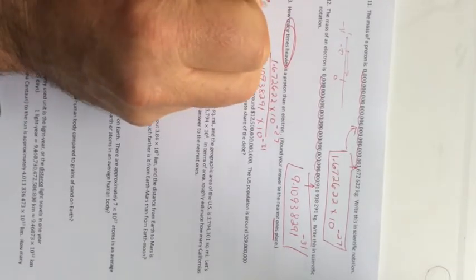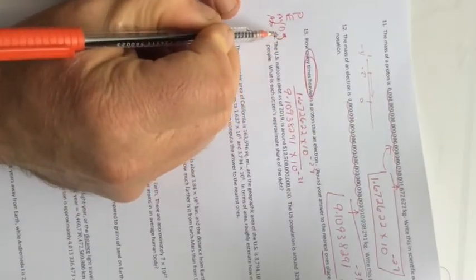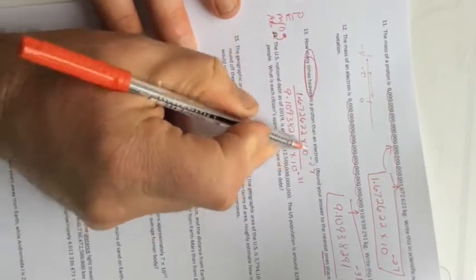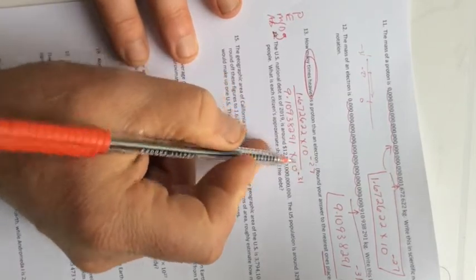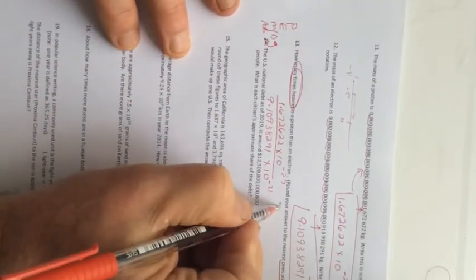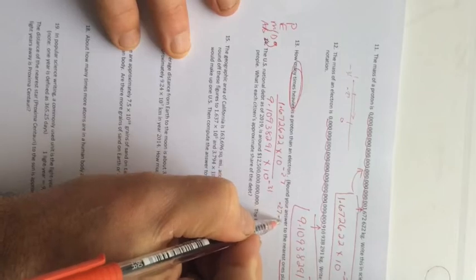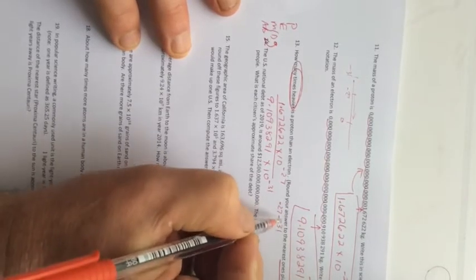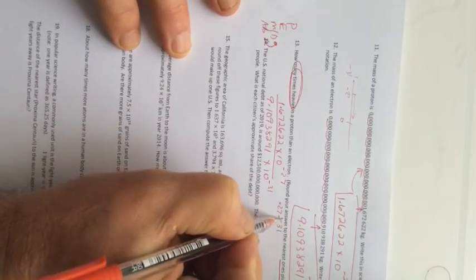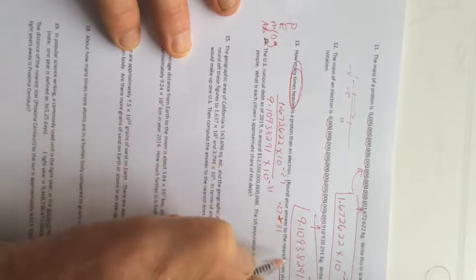Okay, PEMDAS. When we're talking division, what we do is subtract for exponents. So I need negative 27, subtract negative 31. A negative and a negative make a positive, so it's really negative 27 plus 31.